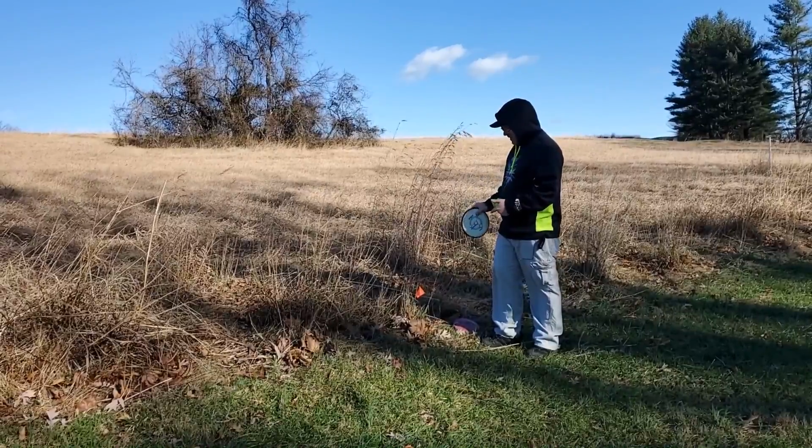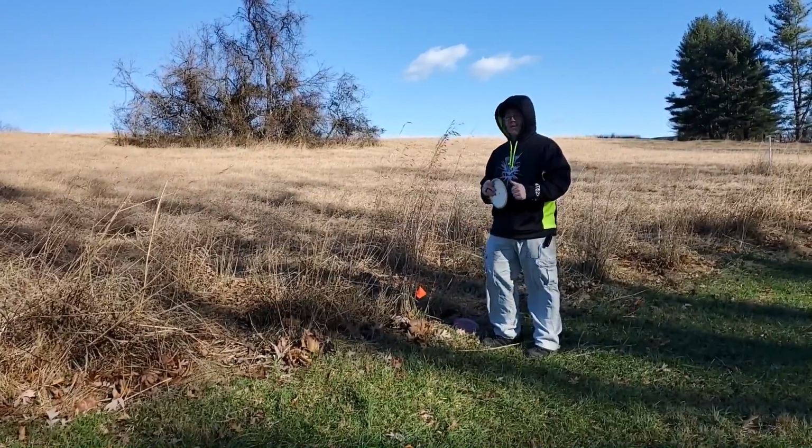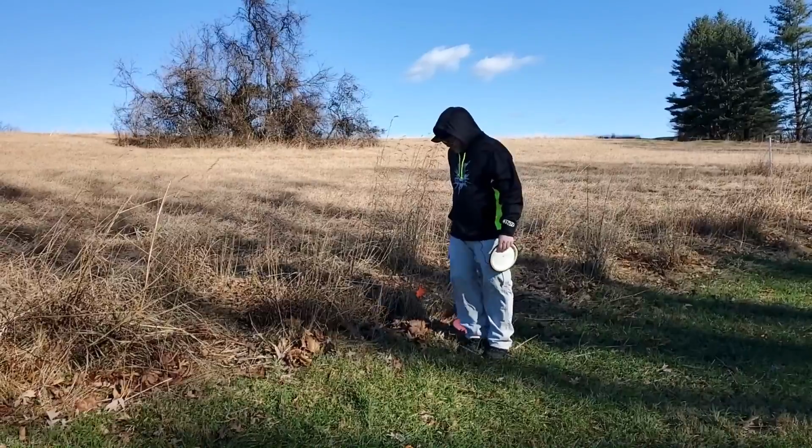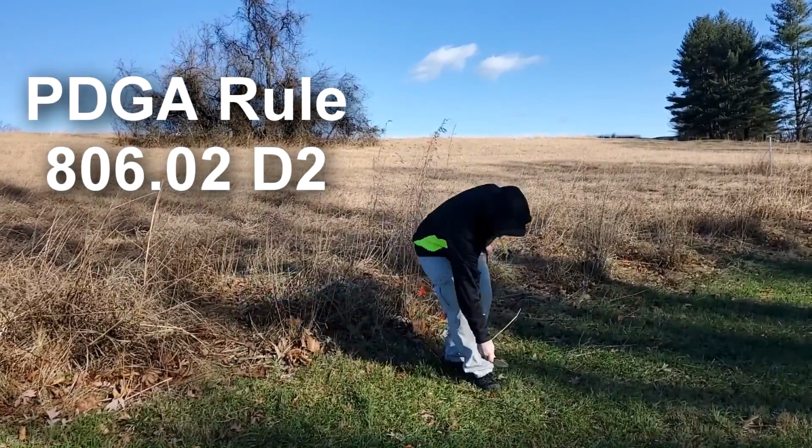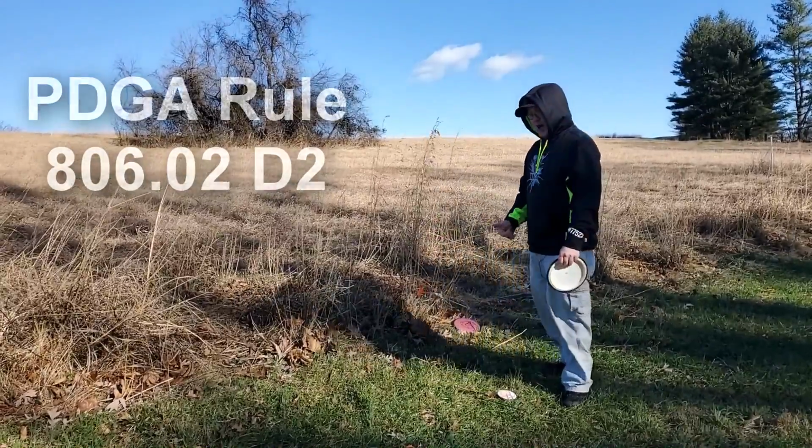And then when you get here, you get up to a meter from that spot. So let's say this flag is my mark. You get up to a meter, so roughly 3 footsteps, and you can put down a mini, and that is your mark that you were playing your 3rd shot from.